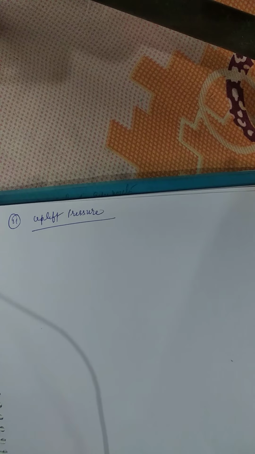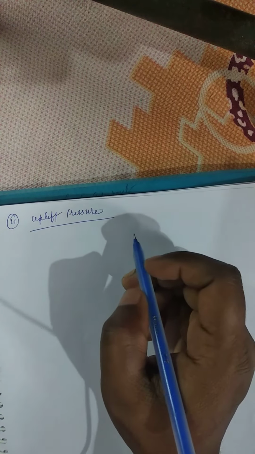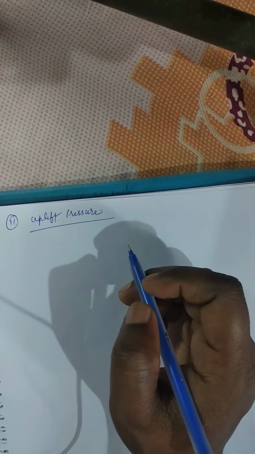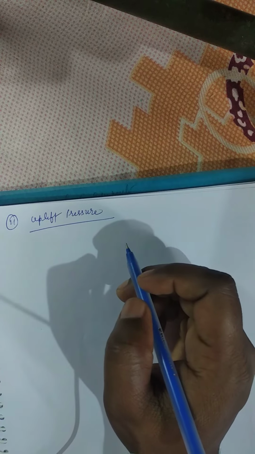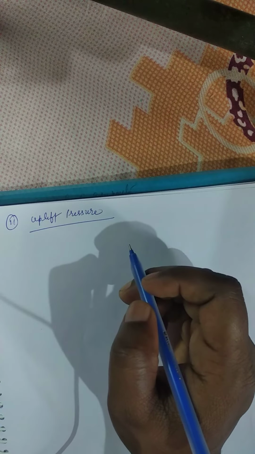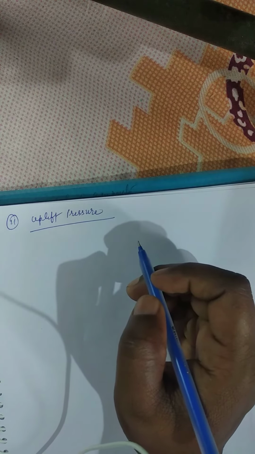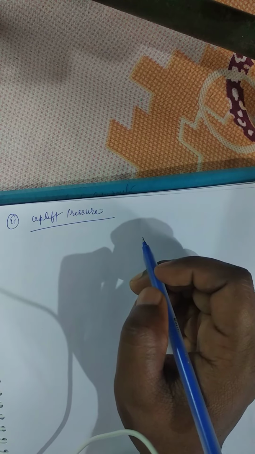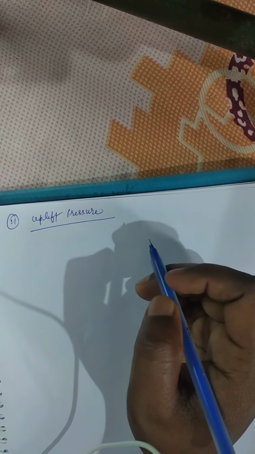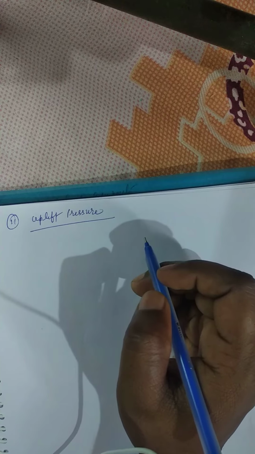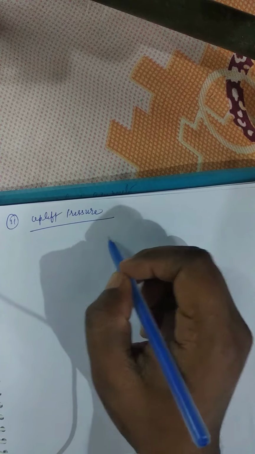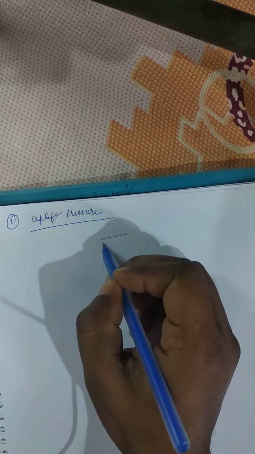This water will exert pressure in the upward direction. The research was done by the United States Bureau of Reclamation, in short USBR. The pressure variation is given by the USBR recommendation. So let us first draw the sketch.